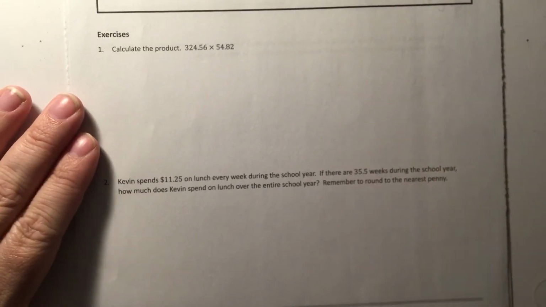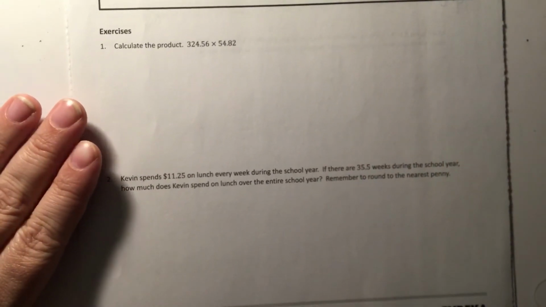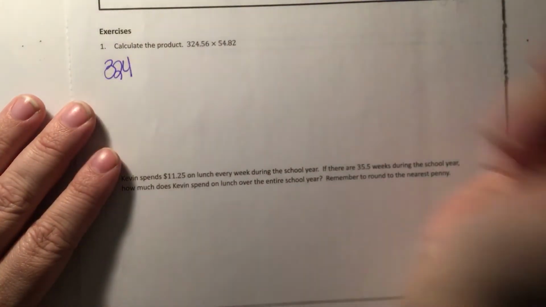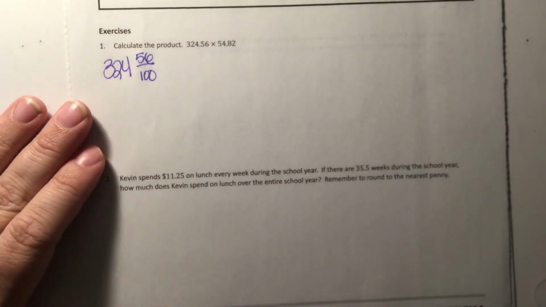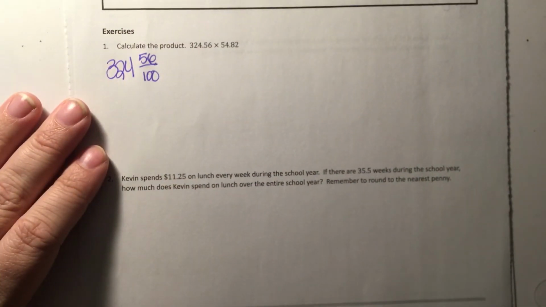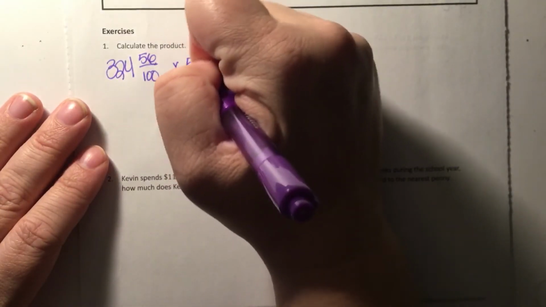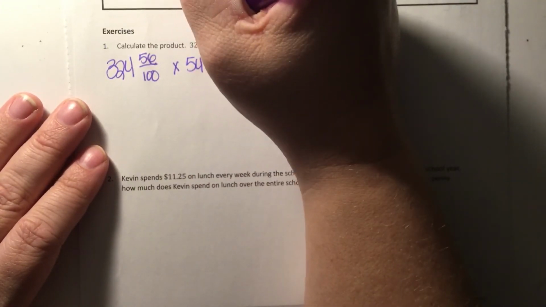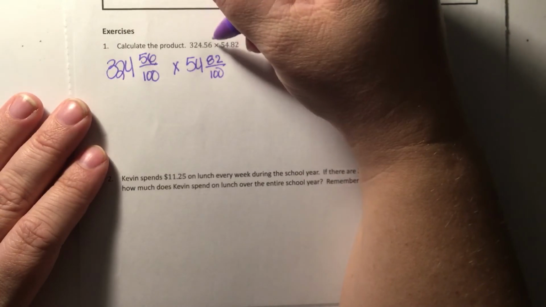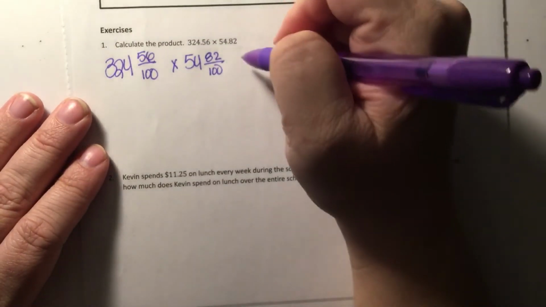So 324 and 56 100ths, right? So 324 is my whole number, right? And I have 56 over 100, right? And then I'm multiplying that by 54 and 82 100ths. Okay, remember, this is my tenths, oh sorry, my tenths and my hundredths. Remember your place values, okay?